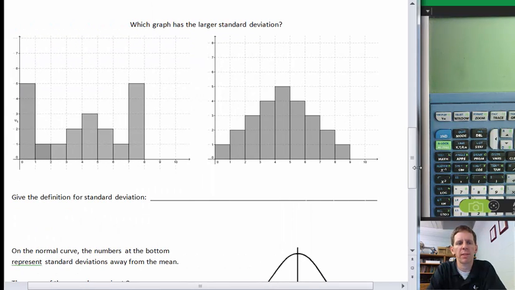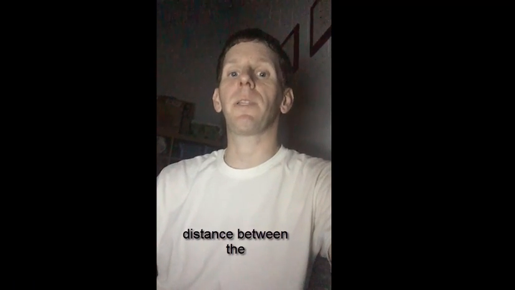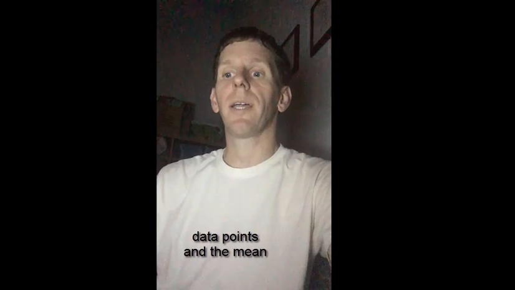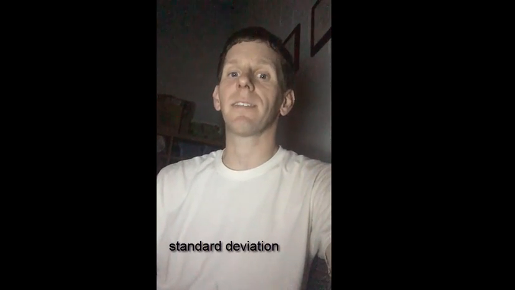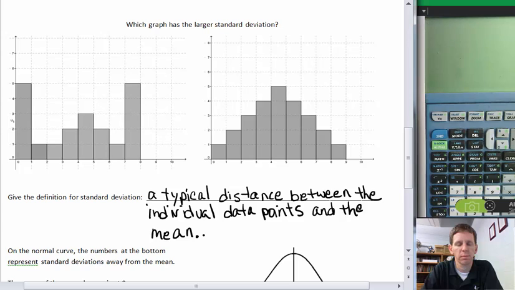So as we look at the problem at the top of the next page, it says which graph has the largest standard deviation. We want to recall what the definition is for standard deviation again. A typical distance between the individual data points and the mean, that is the standard deviation. So as you look at these graphs, you have to ask yourself, in which case are we going to have a bigger typical distance between the individual data points and the mean? So in which case are more of the points further away? Which case do we have a further distance between a majority of the points and the mean?